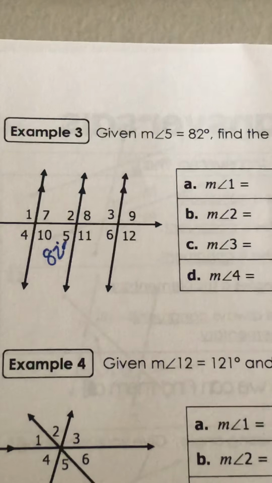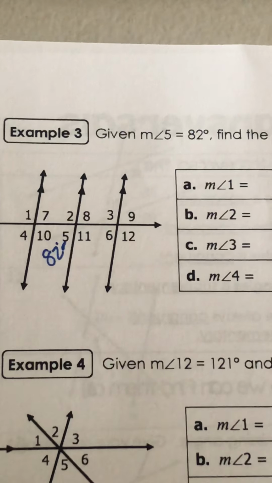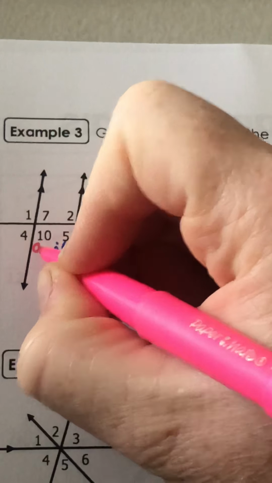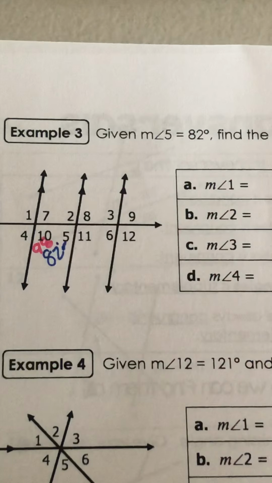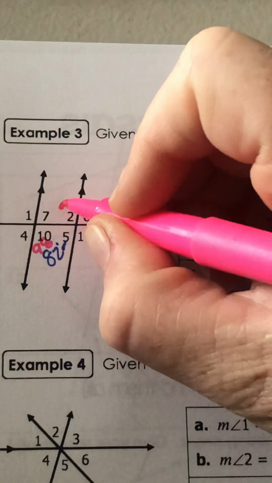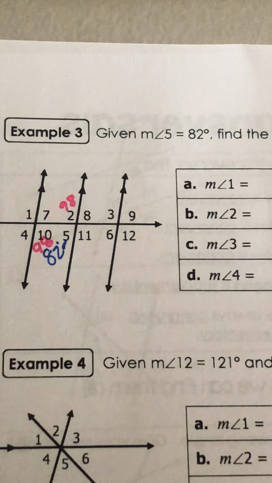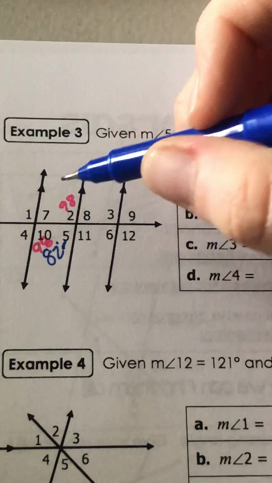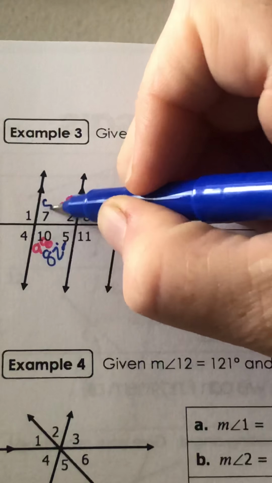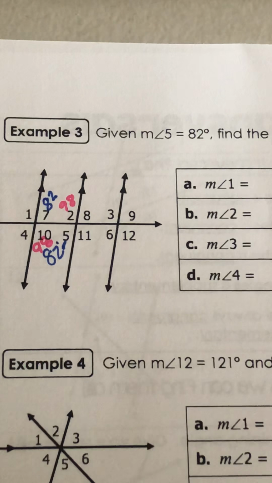98. Okay, so 82 and 10 are on the same side interior, so those are going to be supplementary, so 98 for angle 10. Okay, and then 5 and 2 make up a linear pair, so that's going to be 98. Okay, and then 7 is alternate interior with 5. That's 82. Okay, we should be able to figure everything out from there.